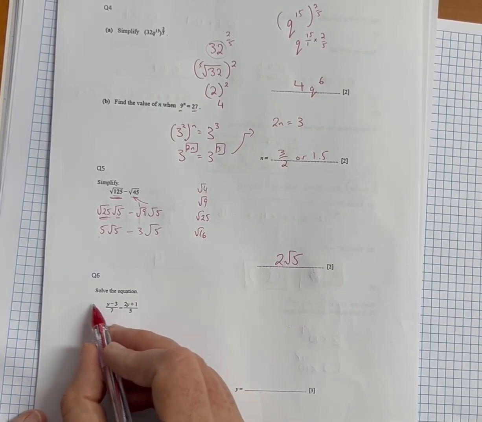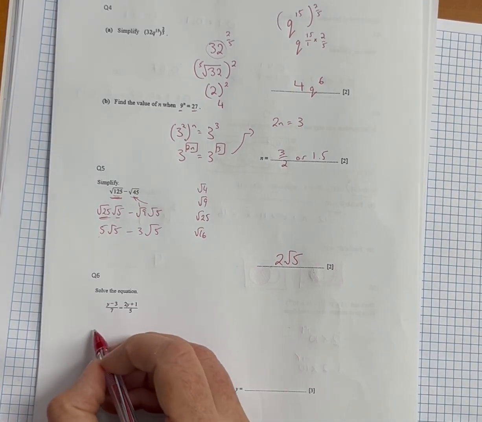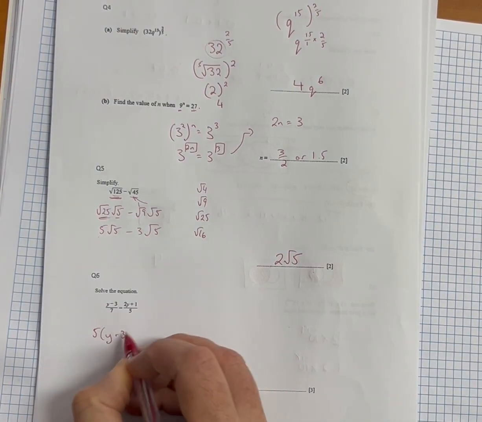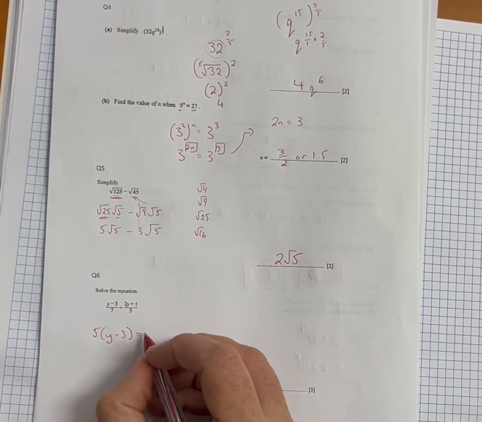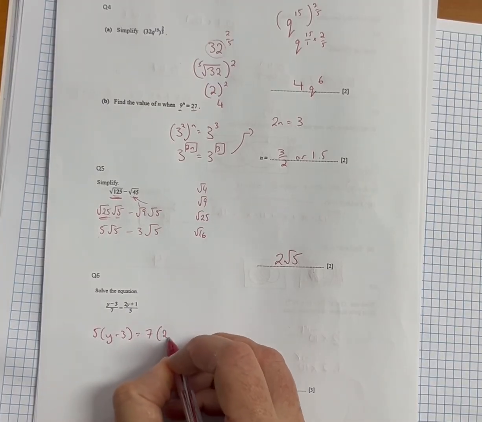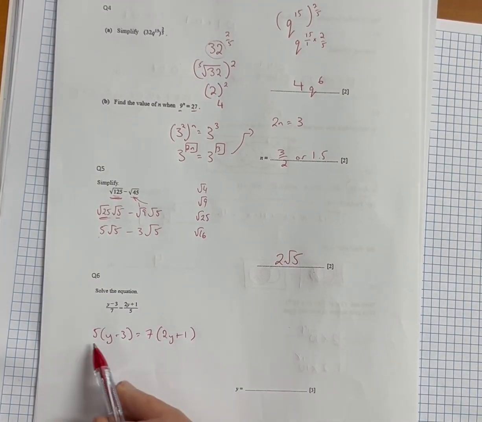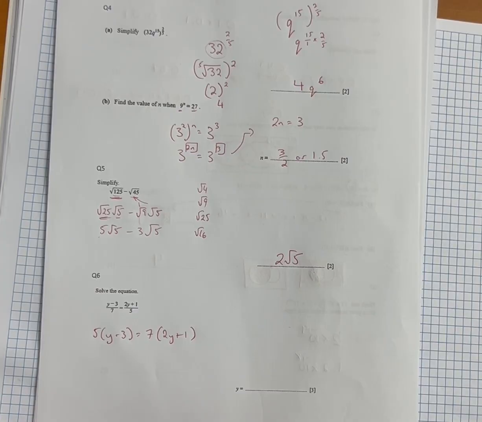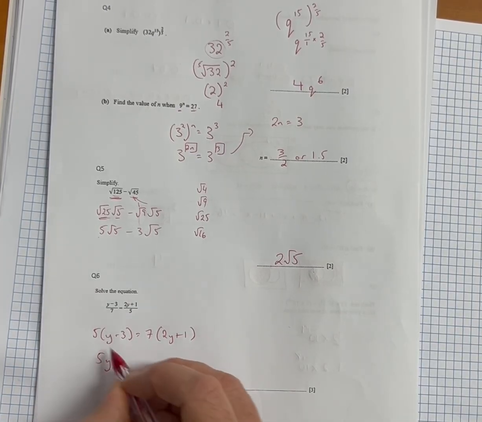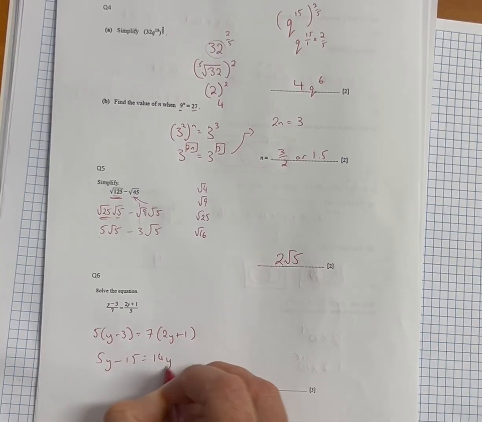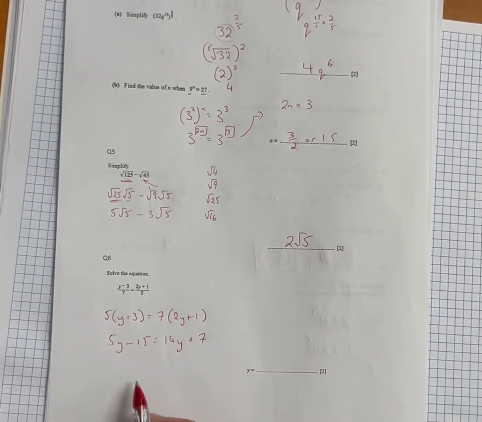So to make the denominator 35, this one must be multiplied by 5, and this one must be multiplied by 7. So we have 7 times 2y plus 1. They're over 35, but you just don't write it, I suppose. And you get 5y, because they're equal, it doesn't matter, minus 15 is equal to 14y plus 7. All right, solve it from here.